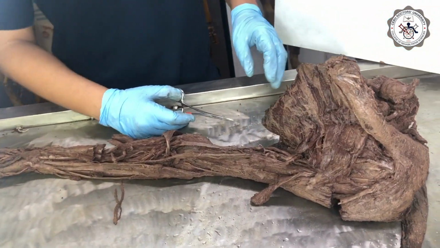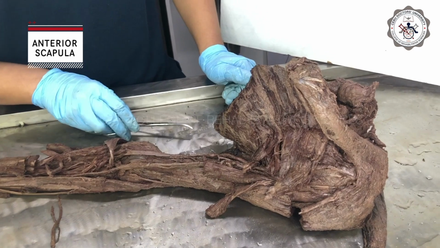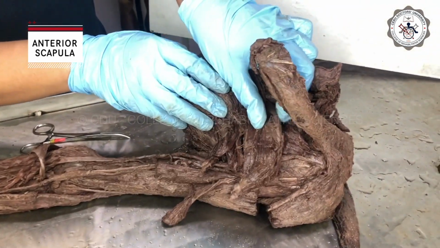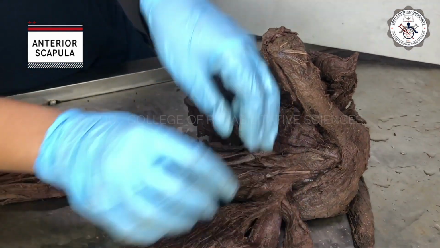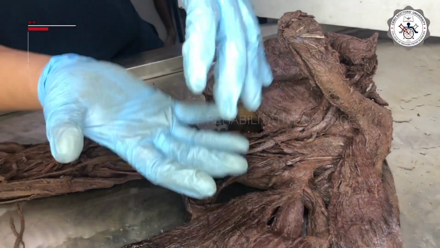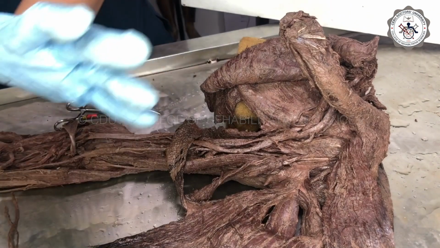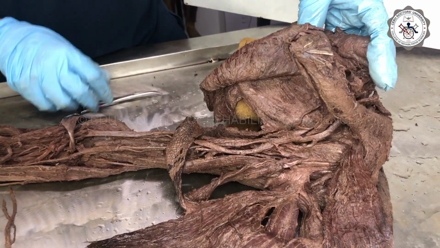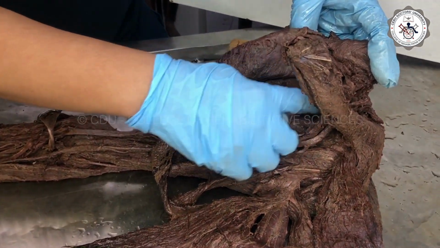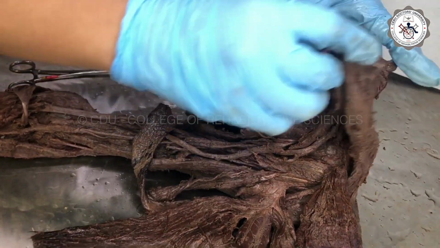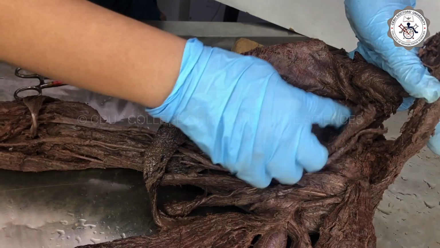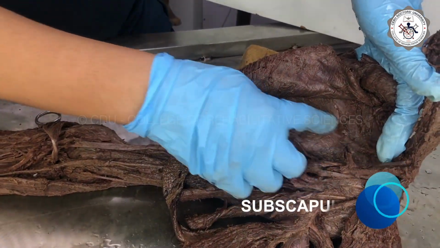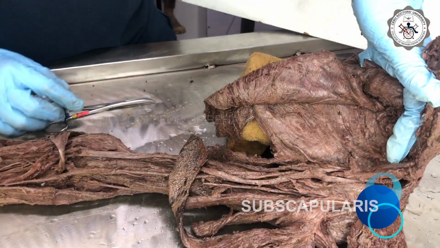To identify the muscles of the anterior scapula, we will have to open the anterior portion of the pectoral region. And then imagine that the ribs are taken out from this area. Now you will see right here on the anterior portion of the scapula a muscle that spans the whole area of the subscapular fossa. This is the muscle called the subscapularis muscle.